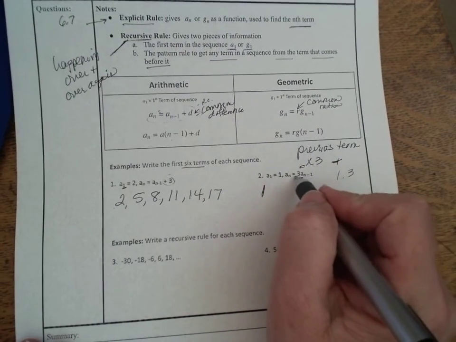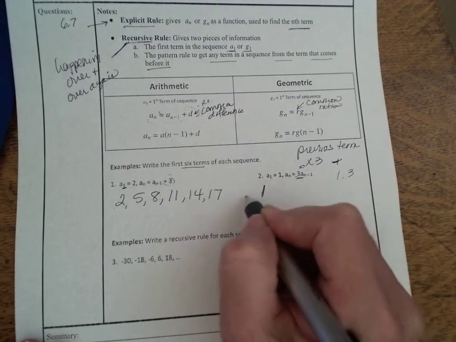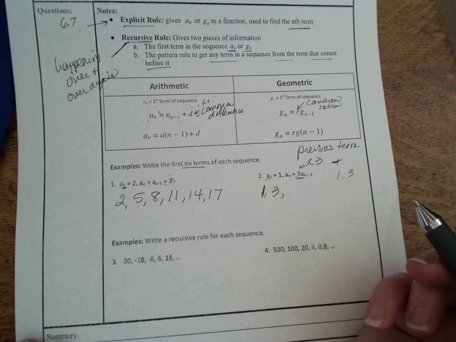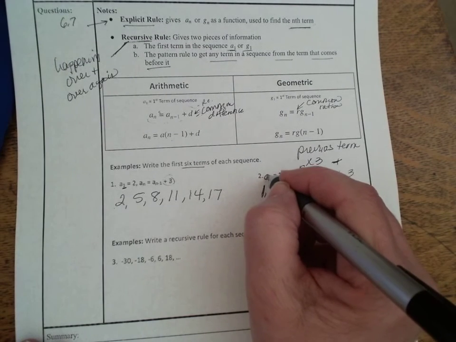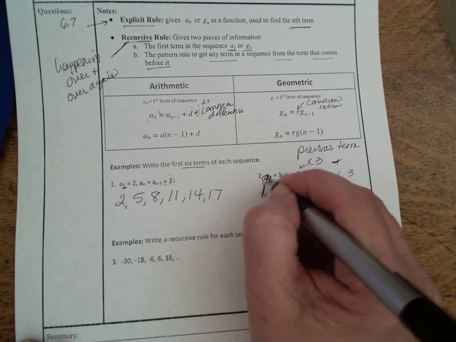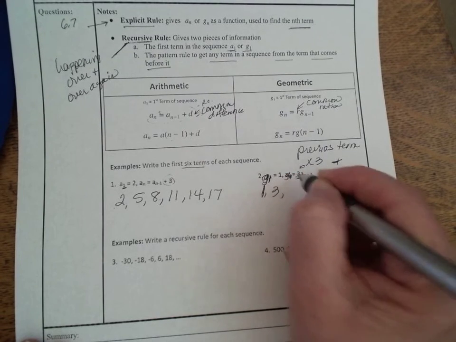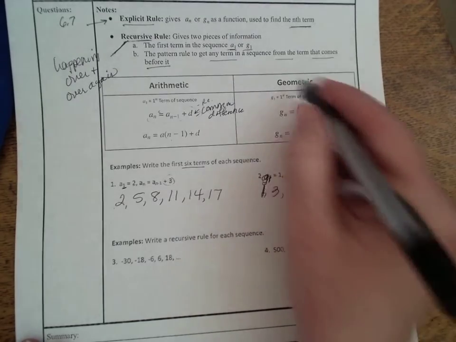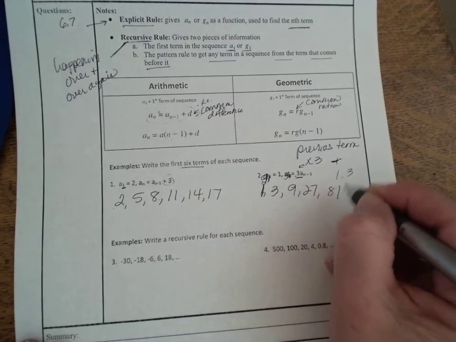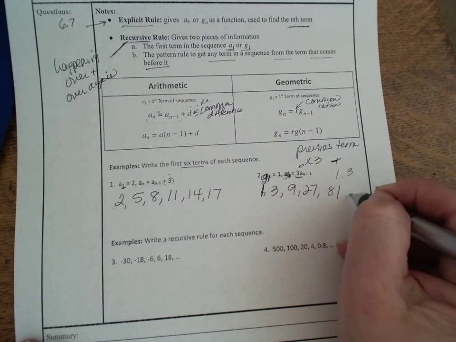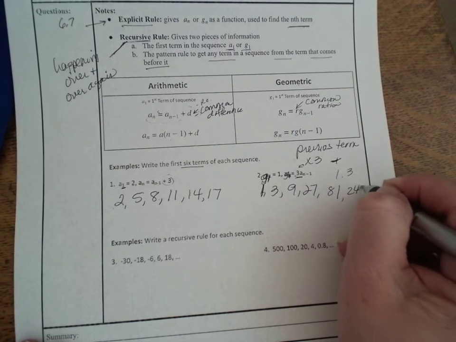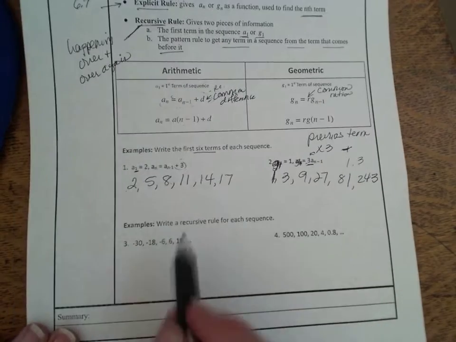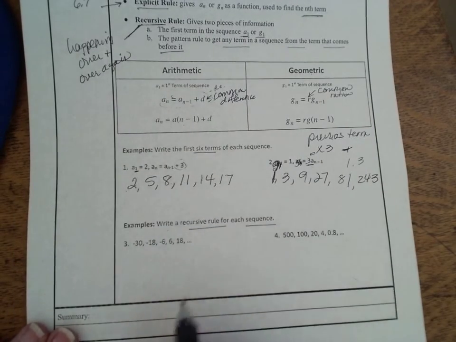So you're just multiplying by 3. I don't know if that would be arithmetic. This is going to be geometric. I think this needs to be G of 1. We're going to erase this and change this. This should be G of 1. So 1, 3, 9, 27. That's a geometric sequence. How many terms? 6. 81 times 3 is 243. So this should be geometric. Sorry about that. All right, now write a recursive rule for each of the sequences.